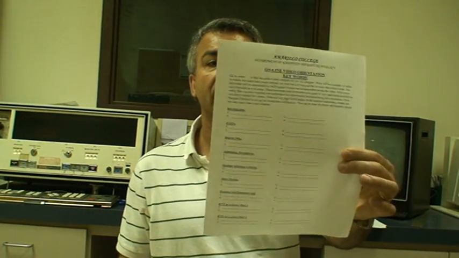One thing to get us started is, as a part of the application packet, you'll see a page that looks something like this. It's the Online Video Orientation Keywords page. Please have this page handy as we go through the orientation. If you don't have it handy now, you might hit pause and come back once you get the keywords page.